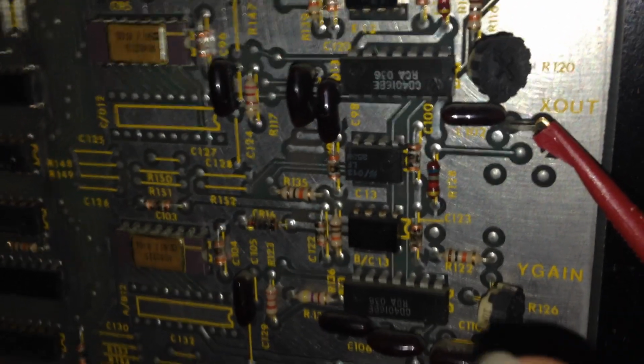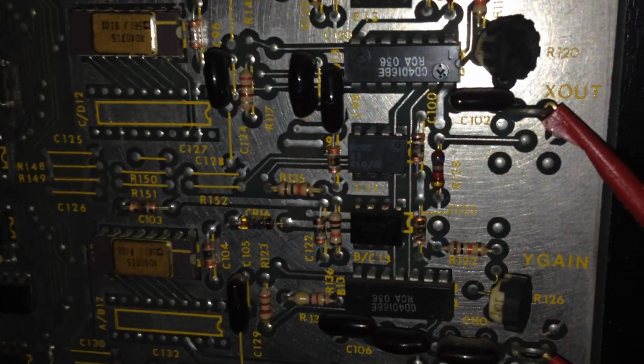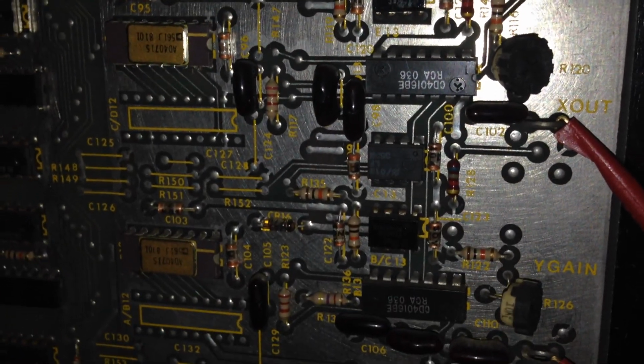You see you've got X output here and Y output here, which are the deflection voltages for the display, which is essentially how an XY oscilloscope works. So the obvious thing to do is to tap these out. This was always the hope, right? You tap these out and back to the scope and draw it on the display.